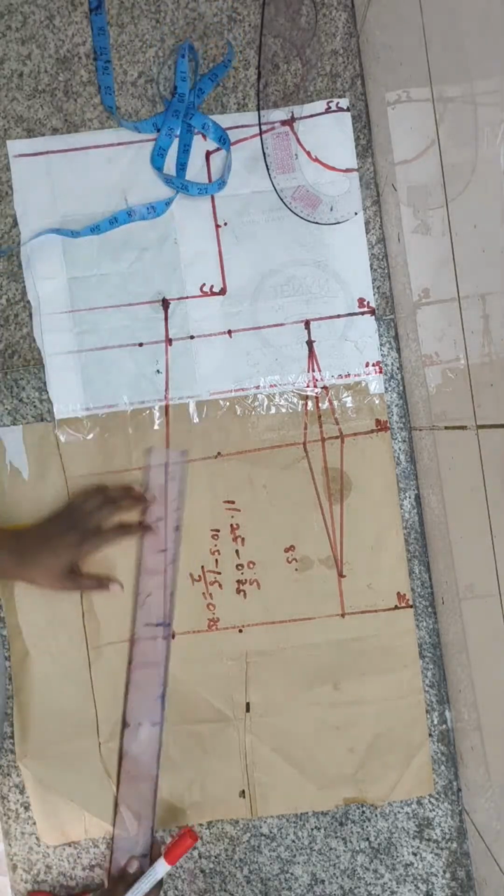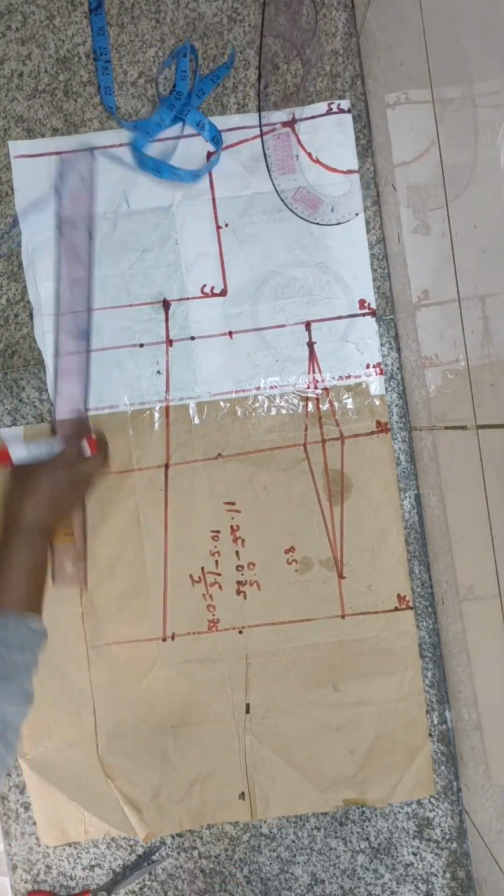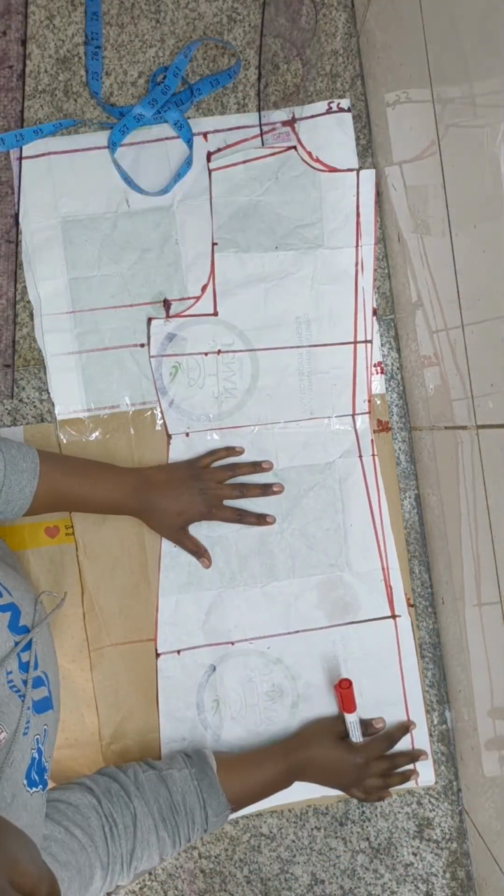So I'll just come here. I want this to be connecting. Give me a minute.